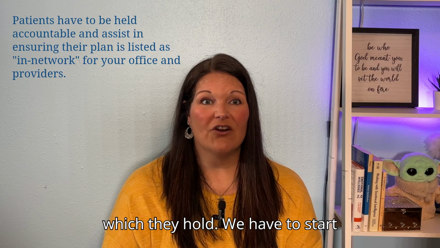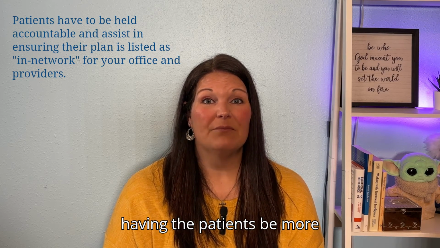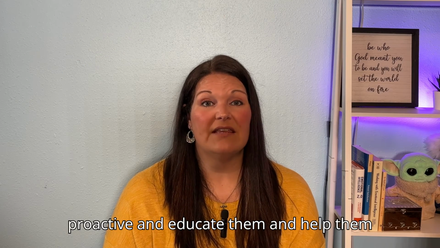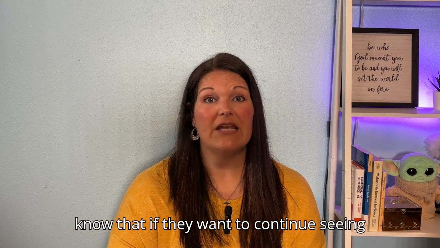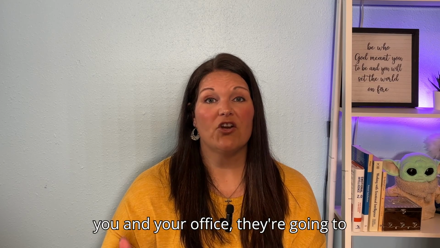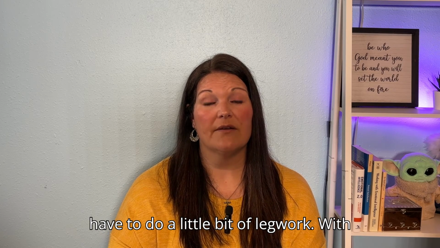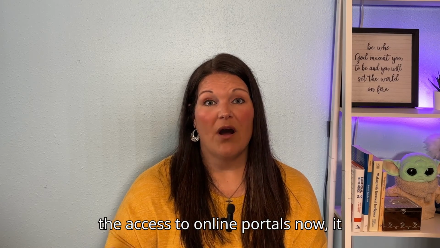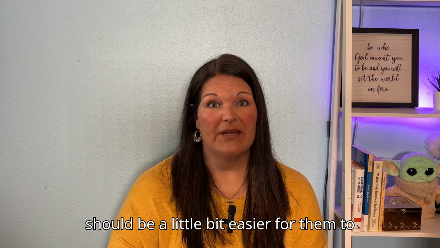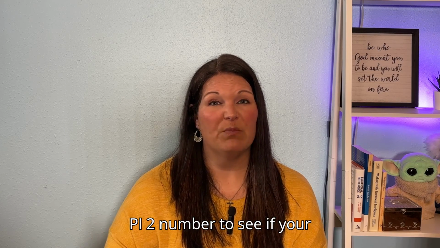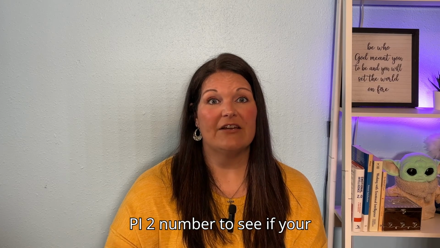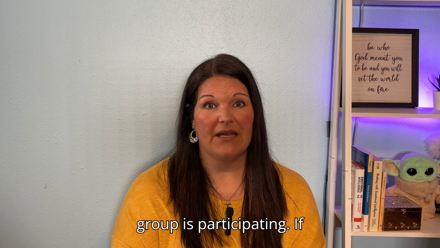We have to start having the patients be more proactive and educate them and help them know that if they want to continue seeing you and your office, they're going to have to do a little bit of legwork. With the access to online portals now, it should be a little bit easier for them to do this. They can put in your tax ID or NPI number to see if your group is participating.